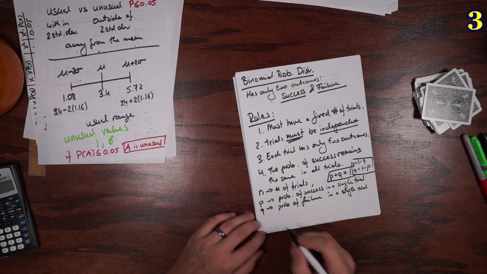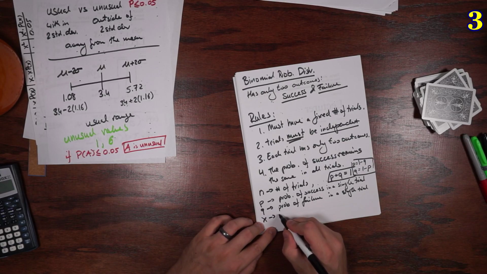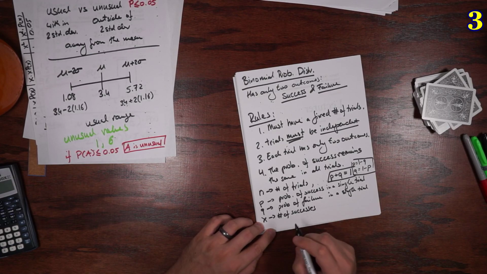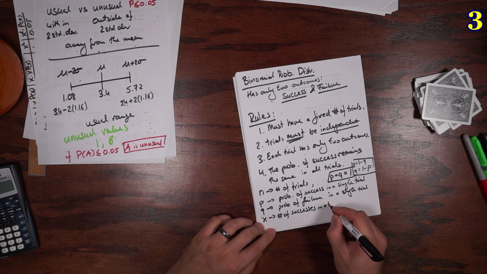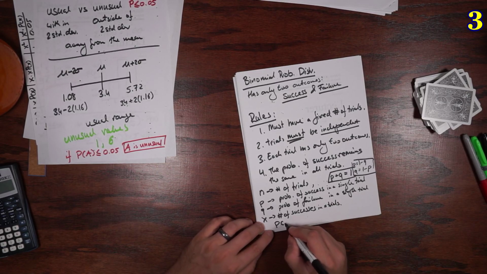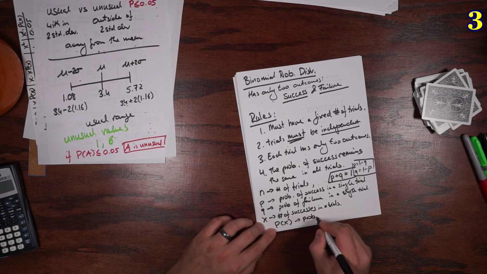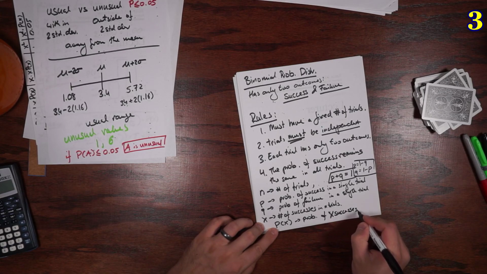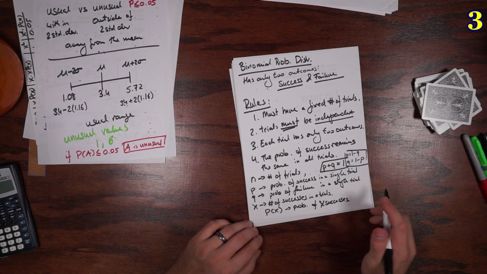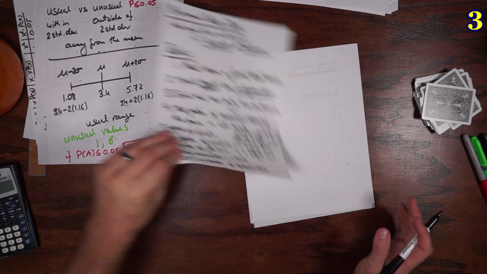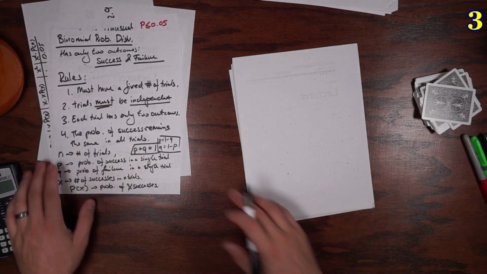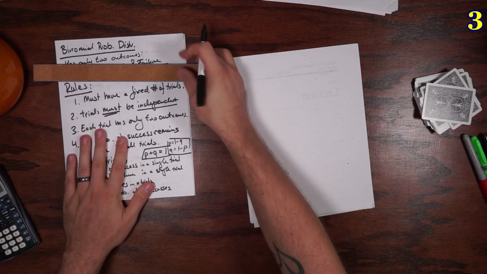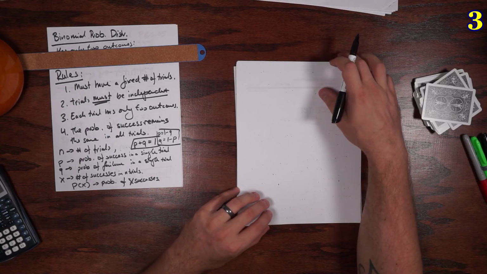Then we have x, which is the number of successes in n trials. And then we have p of x, which is the probability of x successes. All right, so that's the basics.